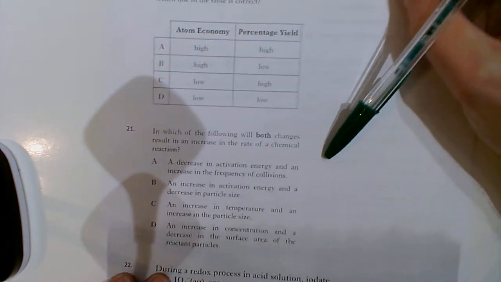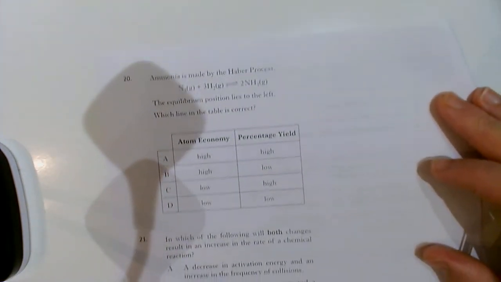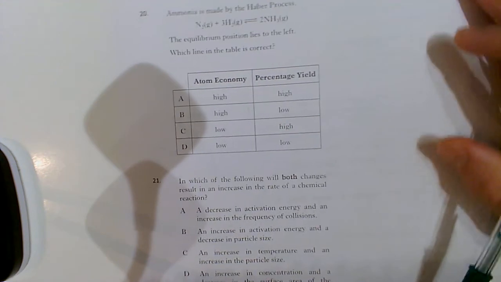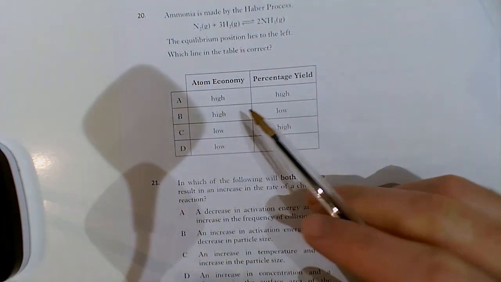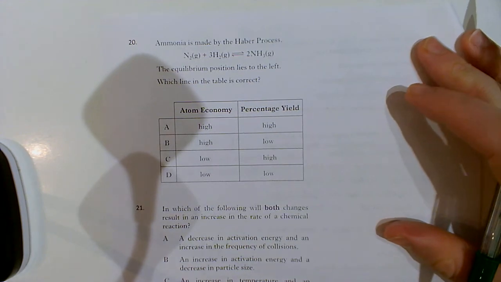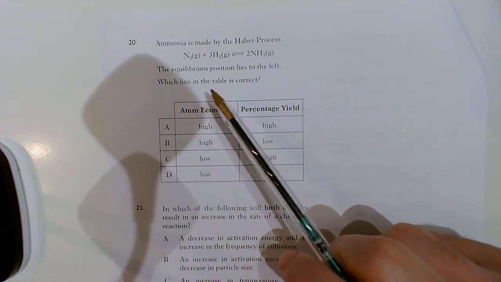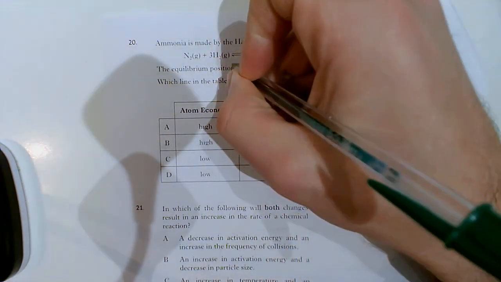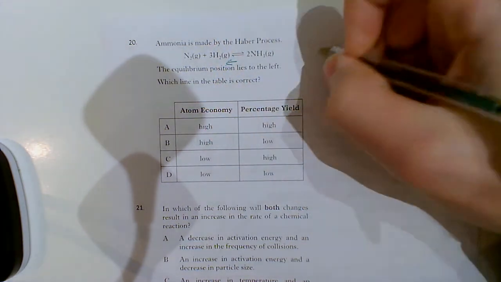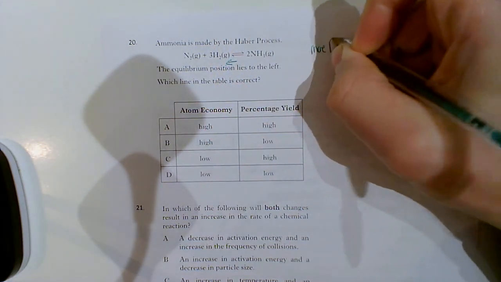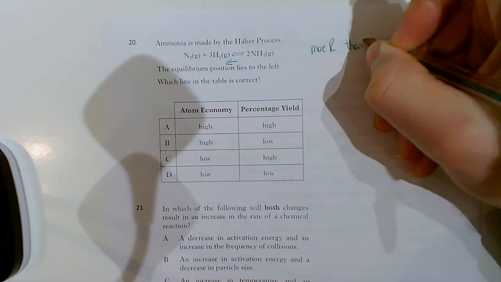Right, another question here related to equilibrium. Oh, no, it's not. It's actually atom economy and percentage yield. So it's a Haber process. So equilibrium lies to the left. So equilibrium lies that way. So we're making more reactant than product.